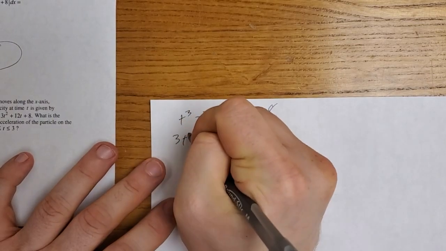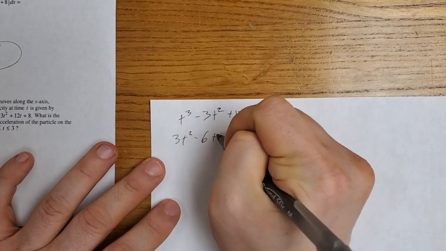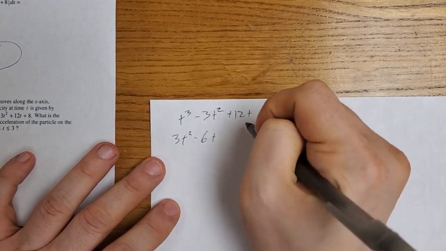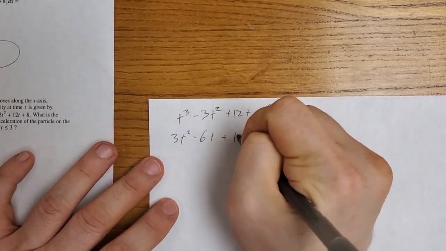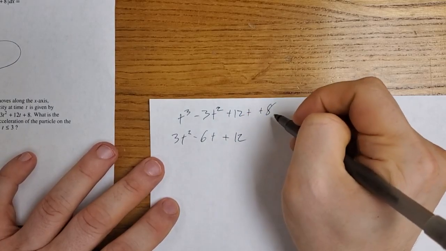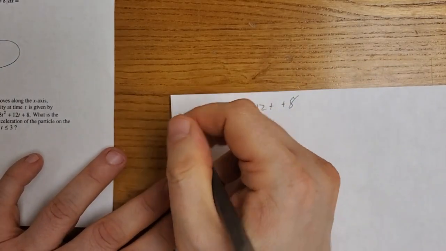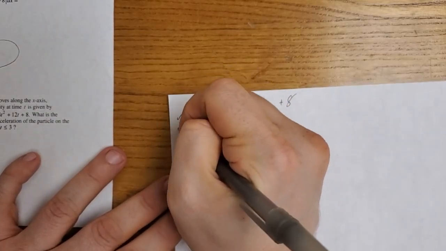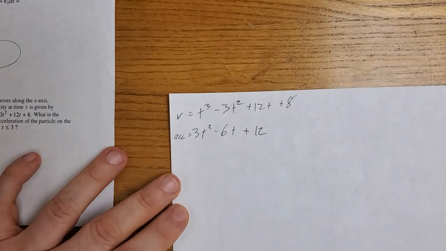Bring the 3 down and subtract 1. Bring the 2 down times the 3 makes 6, and subtract 1. That's t to the first, so it goes away, and you just have 12. And then the 8 has no variable, so it just goes away. So there's the velocity, and this is the acceleration.